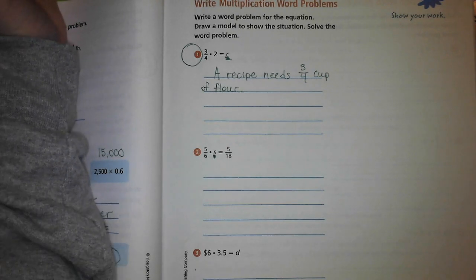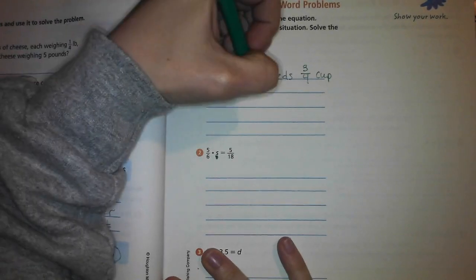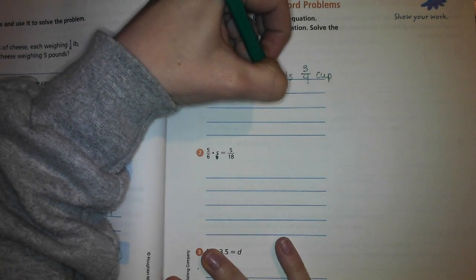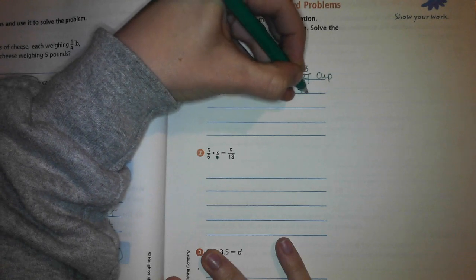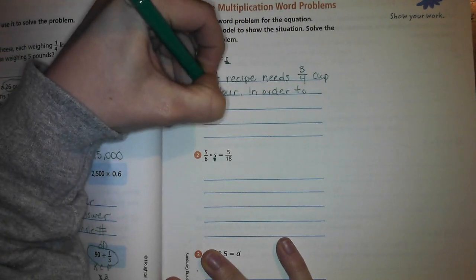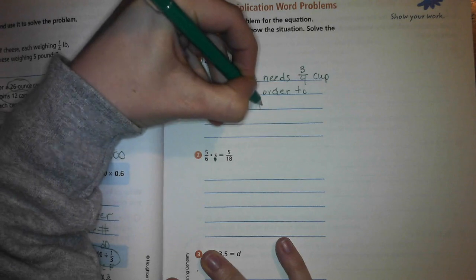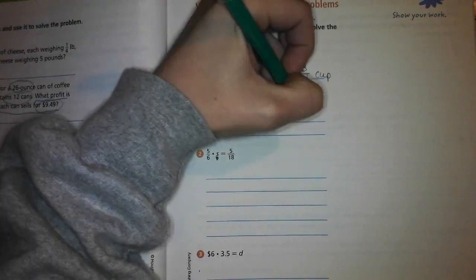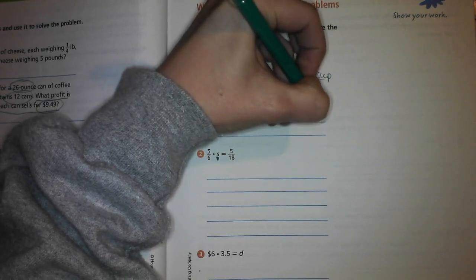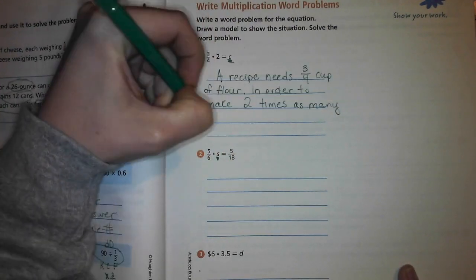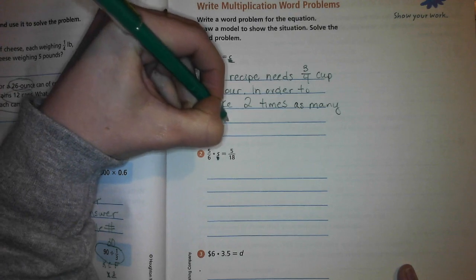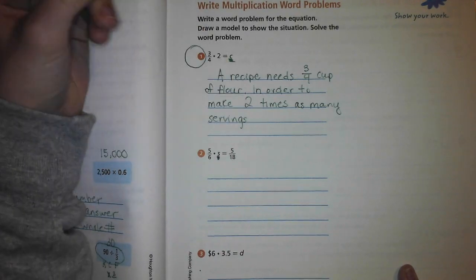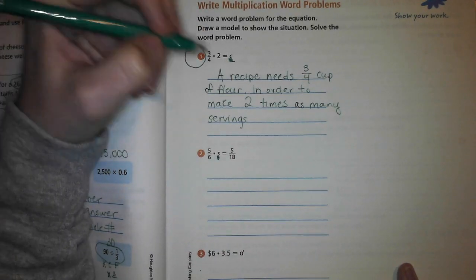To make 2 times, or to double the recipe, in order to make 2 times as many servings, or as much, how many cups of flour are needed?